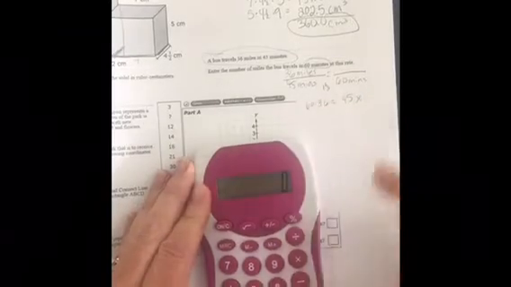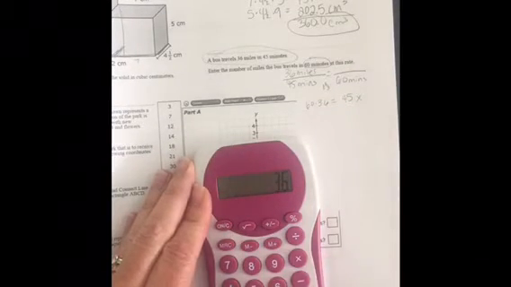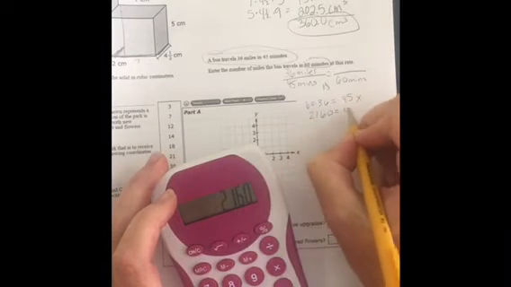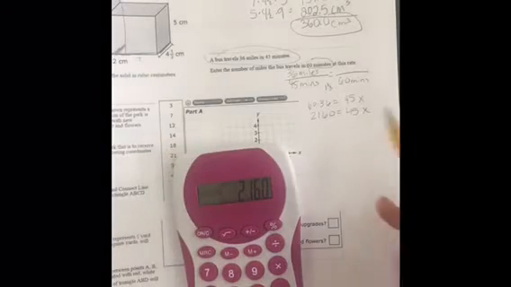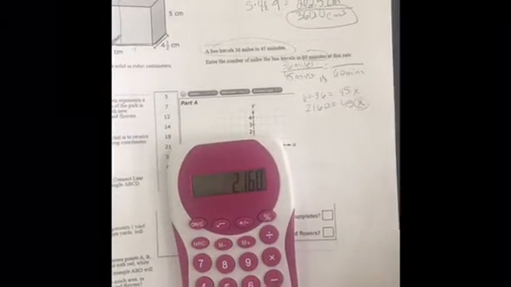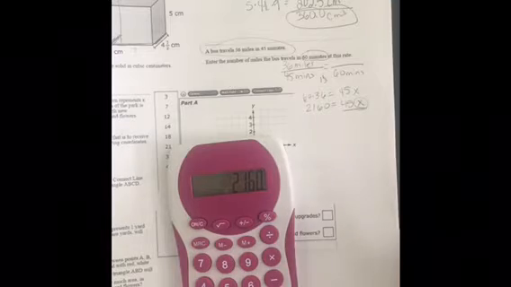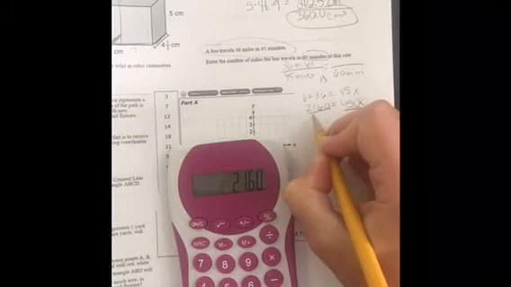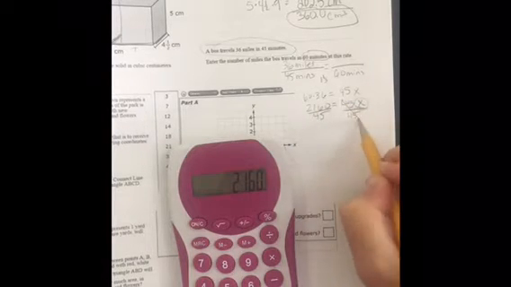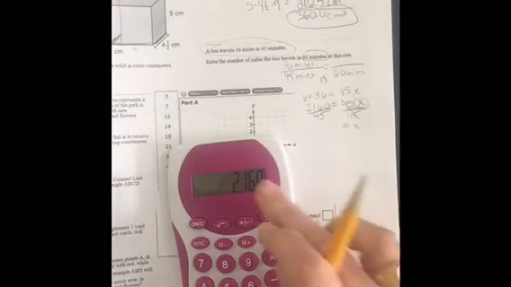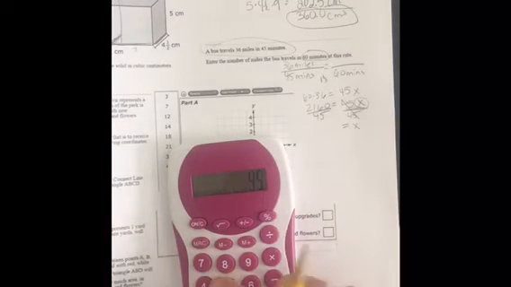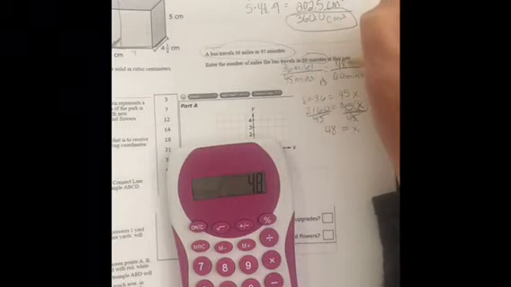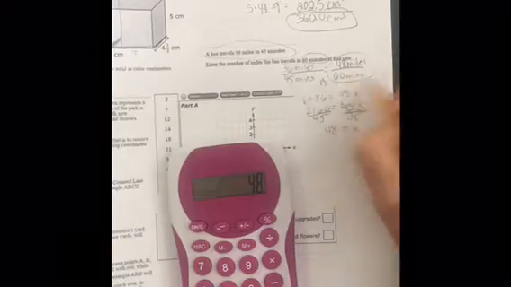Okay, so I'm going to do my 60 times 36, and I get 2160 equals 45x. Now, my goal is to get this x to be by itself. This is a multiplication problem, so what I need to do is divide to get rid of it. So I'm going to divide both sides by 45. 45 divided by 45 is just 1, so that just leaves you with x. And 2160 divided by 45 equals 48. So you know that they went 48 miles in 60 minutes.